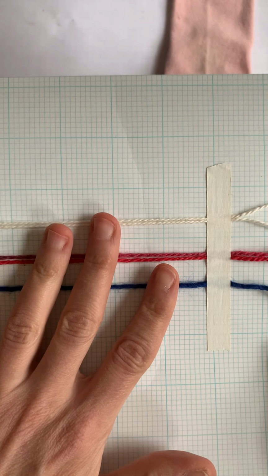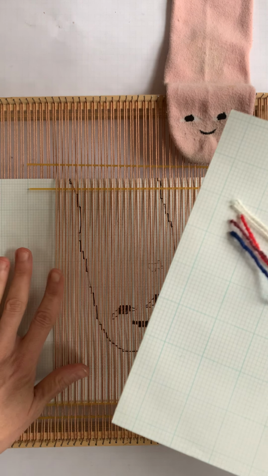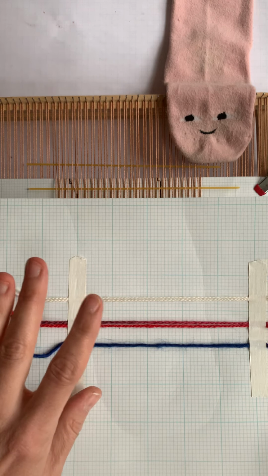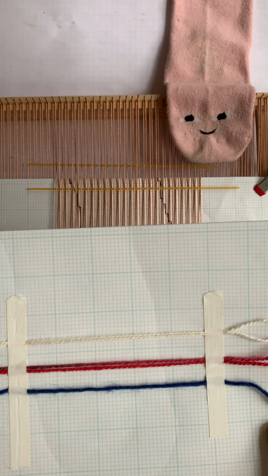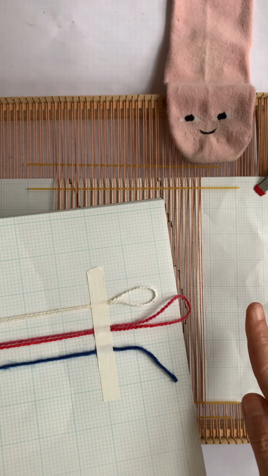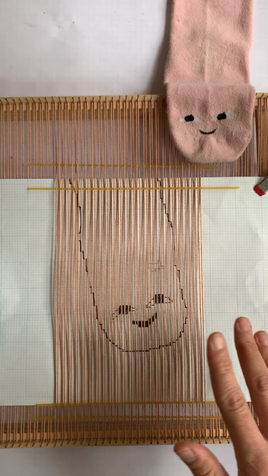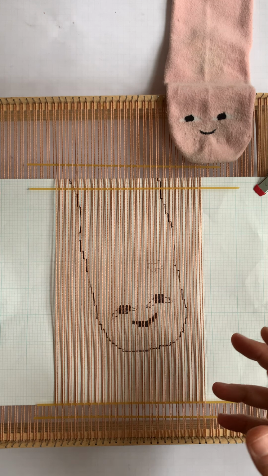If I'm not sure how this yarn weight is going to behave within the relationship of the warp, the grid, the image, what I can do is make a quick sample miniature weaving and then look at that and then make adjustments as necessary. I already did that. I know this is going to work. Now it's just a matter of how I like to approach weaving an image.